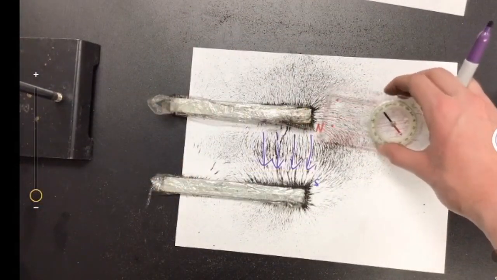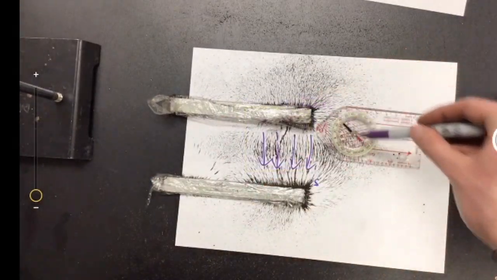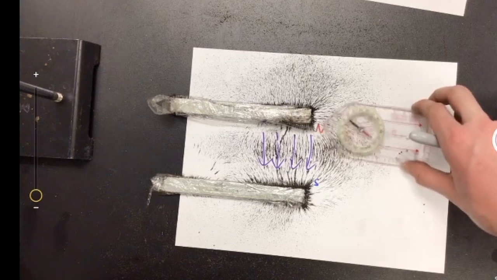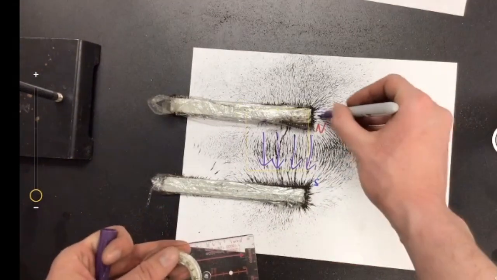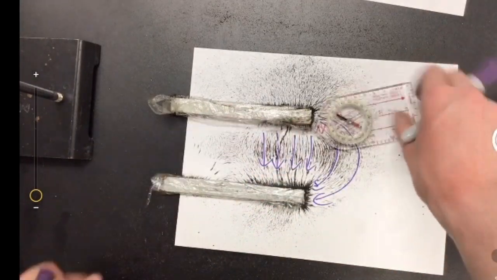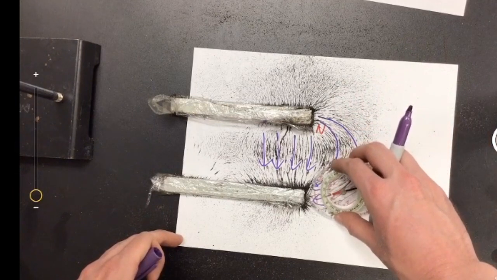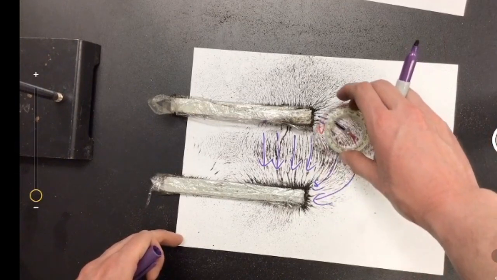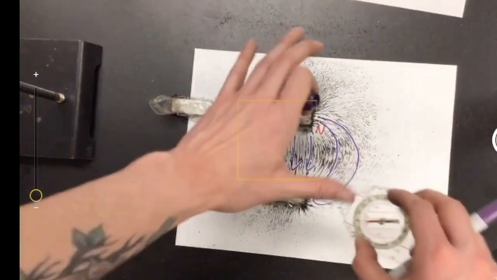Aha, they're leaving the north. Where do you think they're going? Where do you think those field lines are pointed? Aha, just like we would have expected. They're headed south, all the way along there, we can trace it. Look at that. It perfectly follows my arrow. Wow, that's really neat.